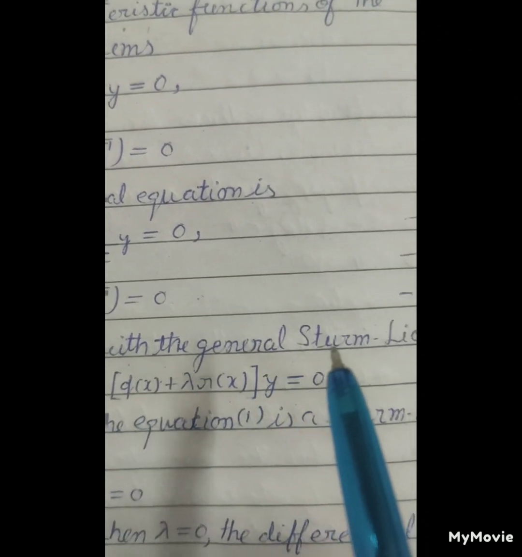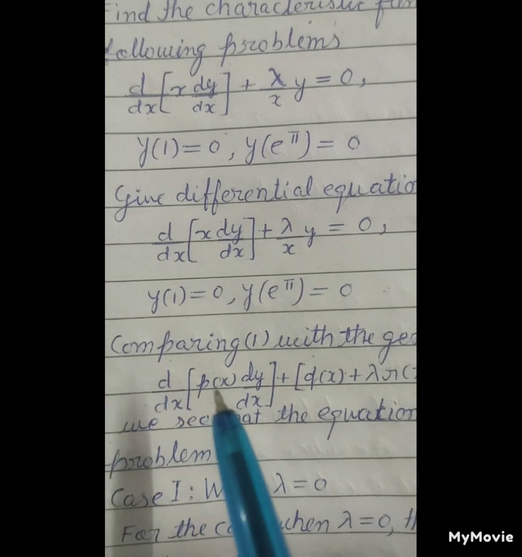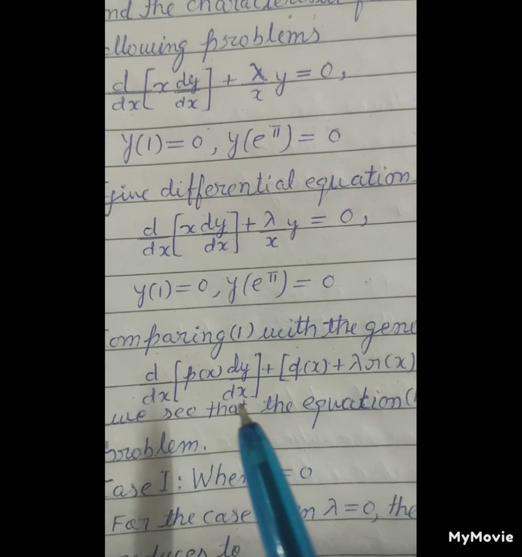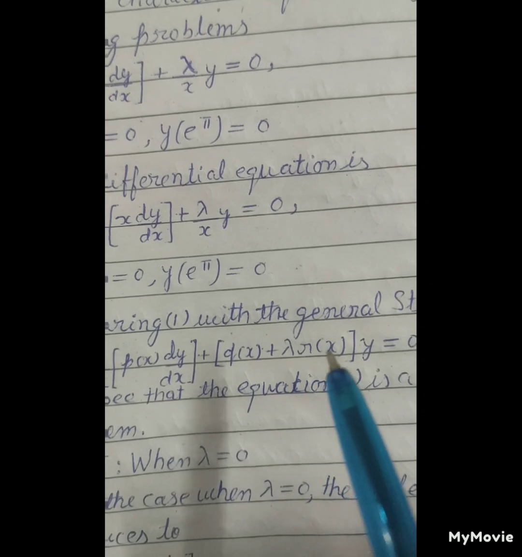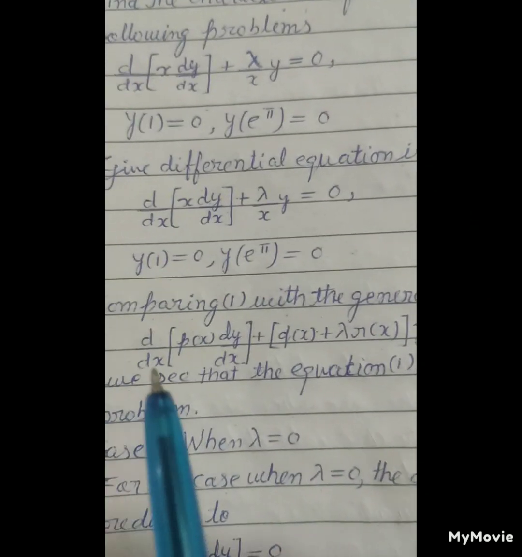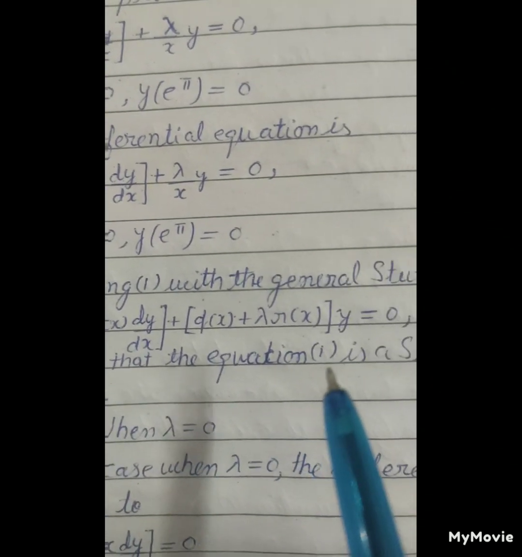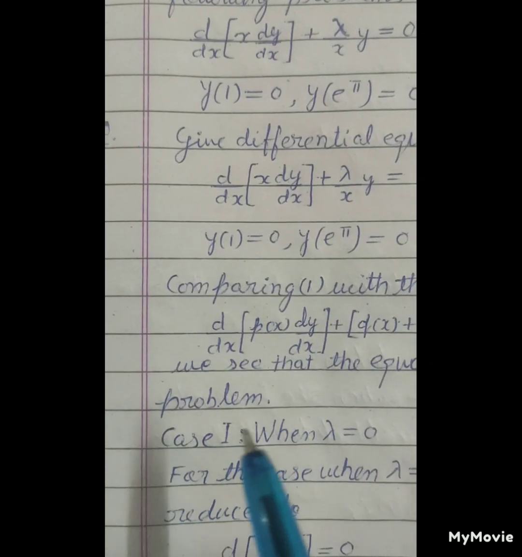Comparing 1 with the general Sturm-Liouville equation, d/dx (p(x) dy/dx) + (q(x) + λ r(x)) y = 0, we see that equation 1 is a Sturm-Liouville problem.